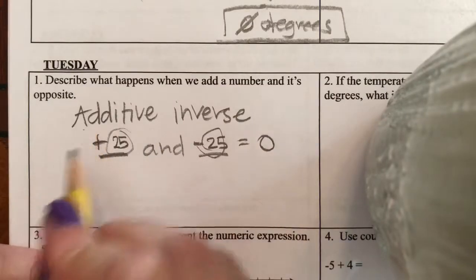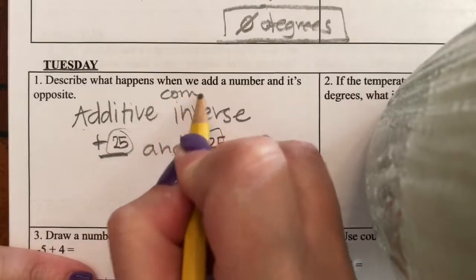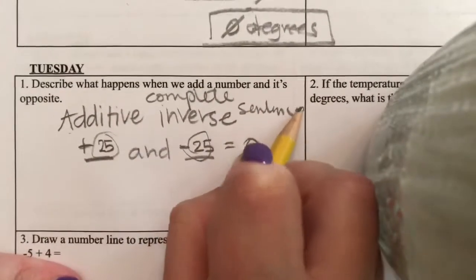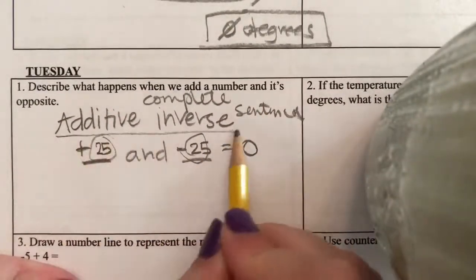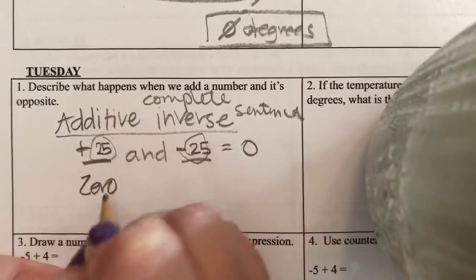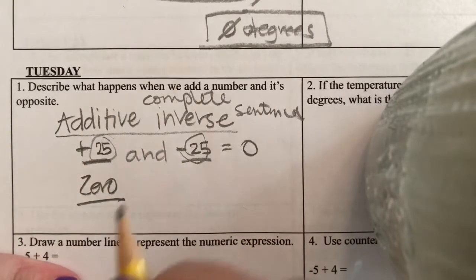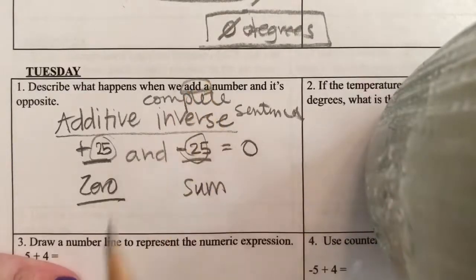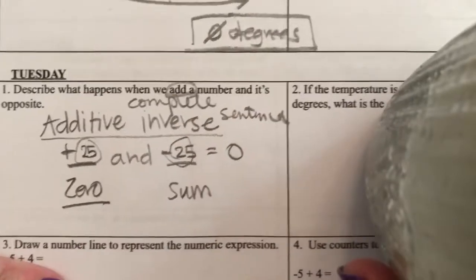Okay, so I need for you to put this in complete sentences. Make sure that you include the words additive inverse, you include the word 0, and also include the word sum, because we're talking about adding. Okay, thank you so much.